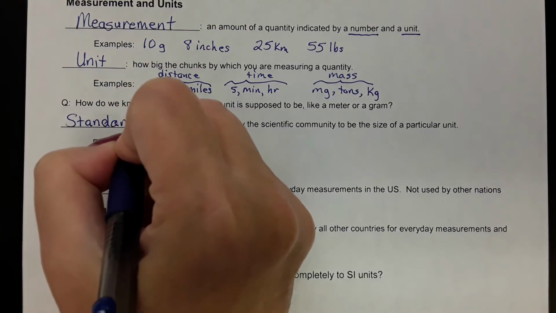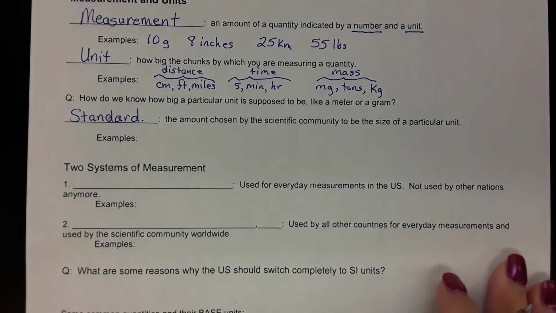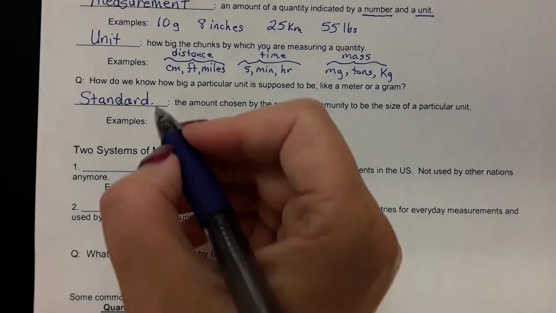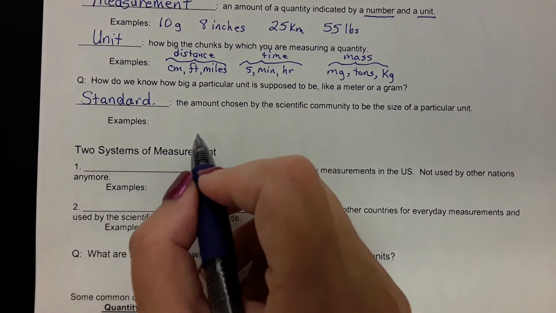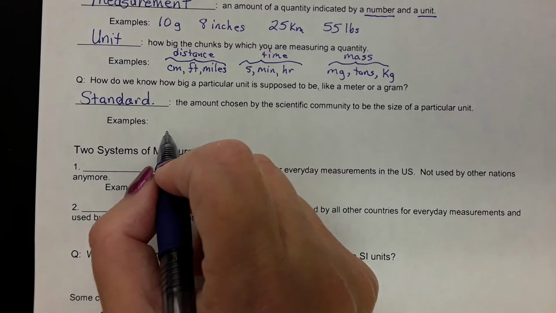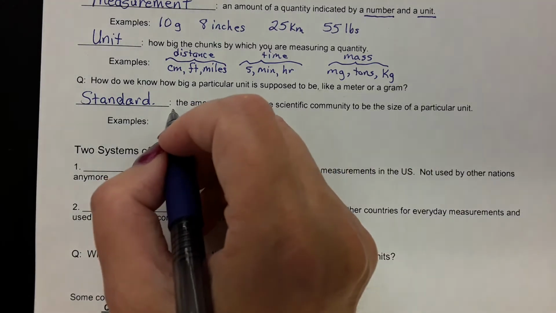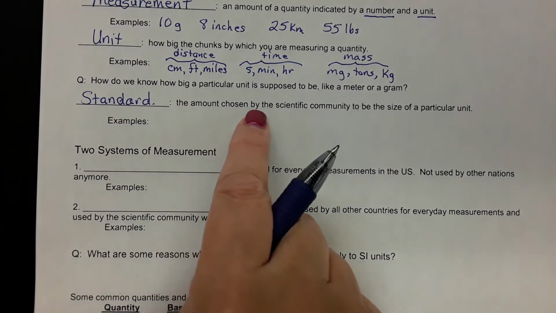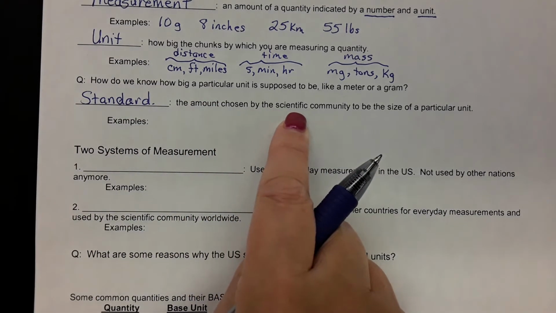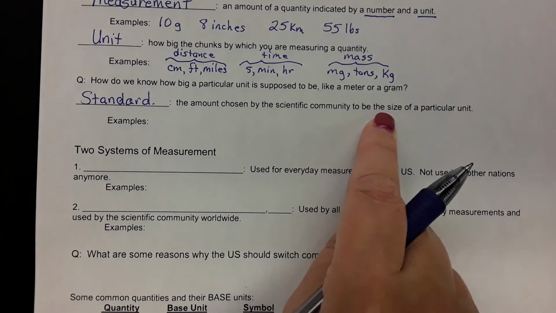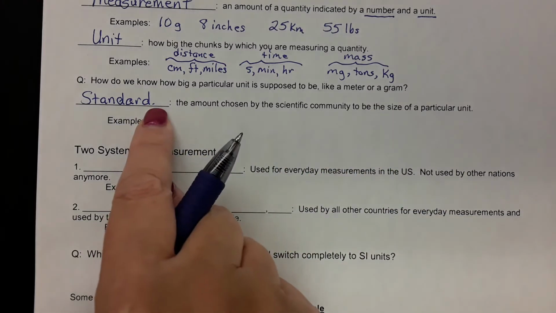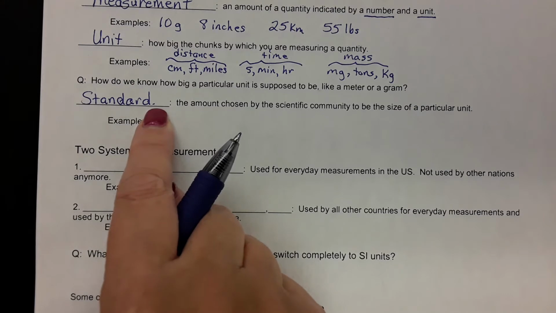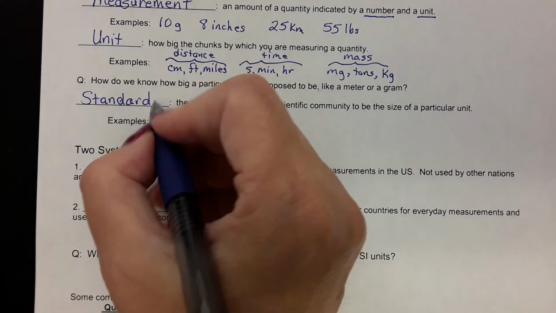And we're going to take a few minutes here to look at 3 of the most basic standards. All right, now there's not a lot of room here, so if you want to flip over and write on the back of your paper, obviously you can do that. Just draw an arrow to show that you've flipped over. But the standard is the amount chosen by the scientific community to be the size of a particular unit. Okay? So if we wanted to see how close our meter stick was to the standard, we would have to go compare it to the standard. So let's see what it is.